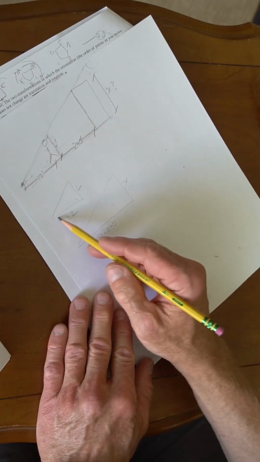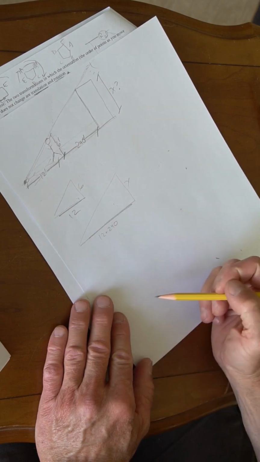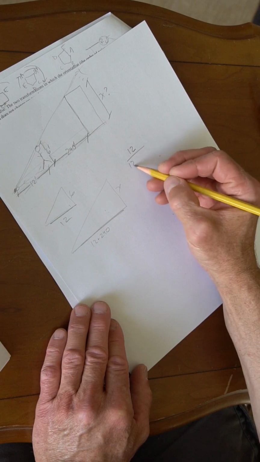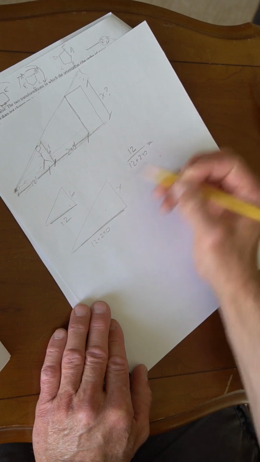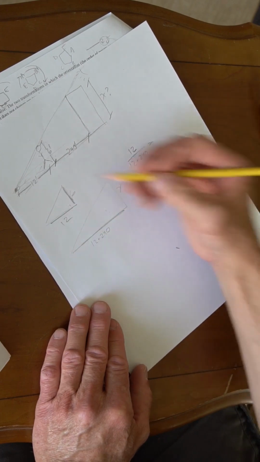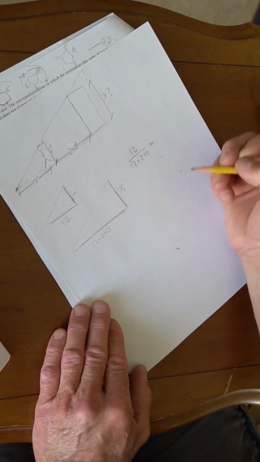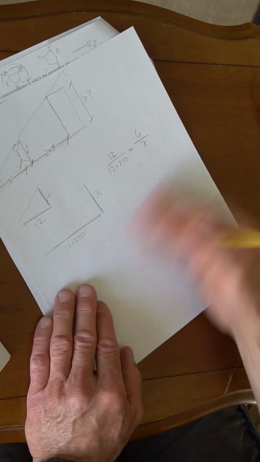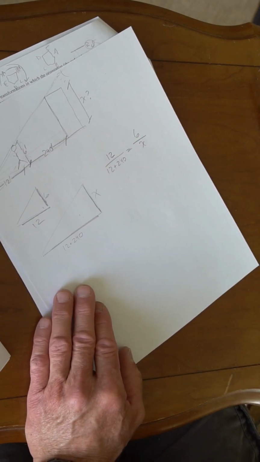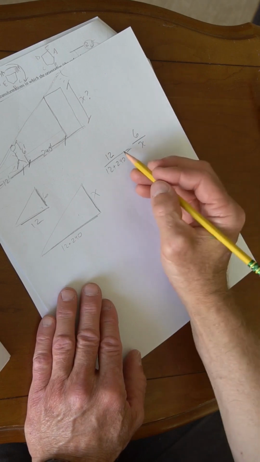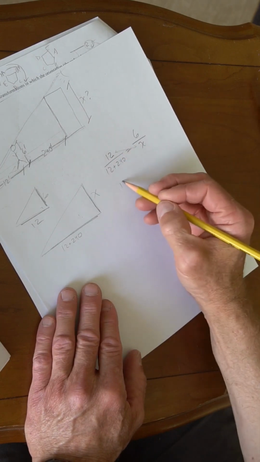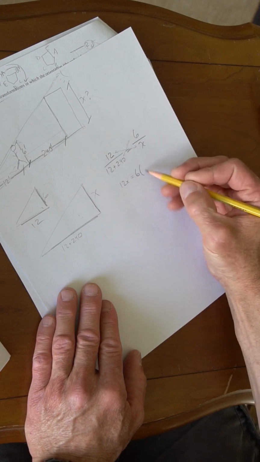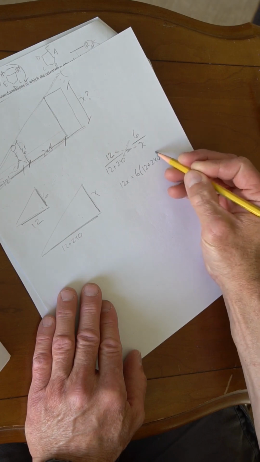So that the 12 of this triangle corresponds to the 12 plus 240 of that triangle, in the same way that the 6 of this triangle, his height, corresponds to the X of this triangle, the building's height. 6 corresponds to X. So now we have a cross multiply and divide, or a straight up algebra. We'll go ahead and do the cross multiplies. The 12 times X should be the same as the 6 times 12 plus 240.